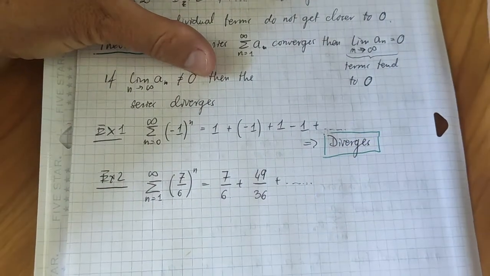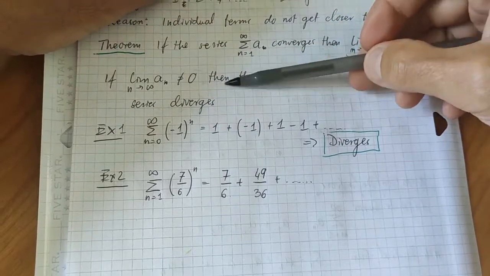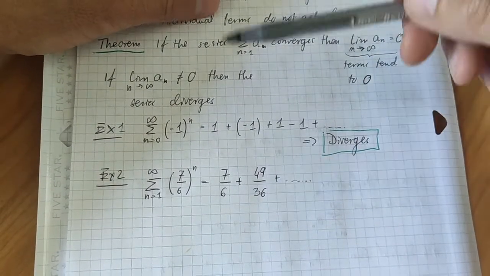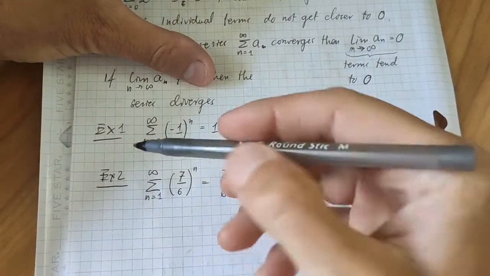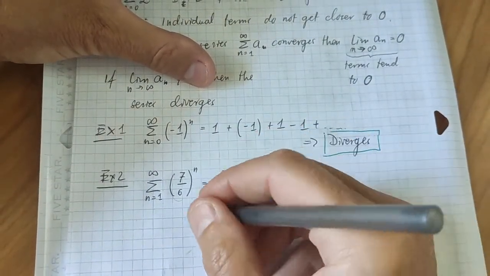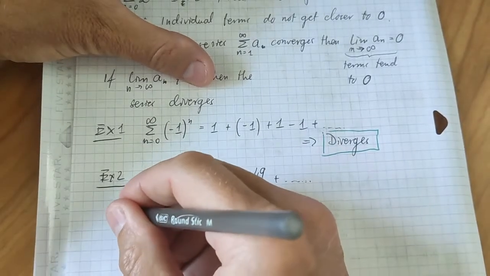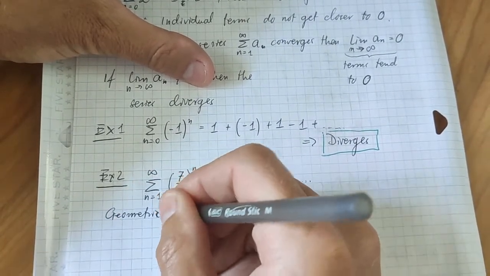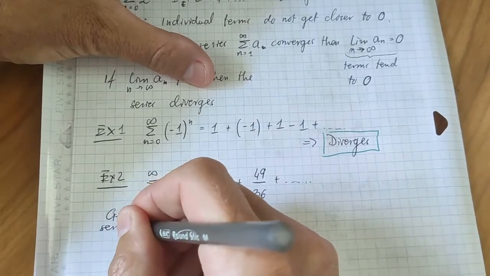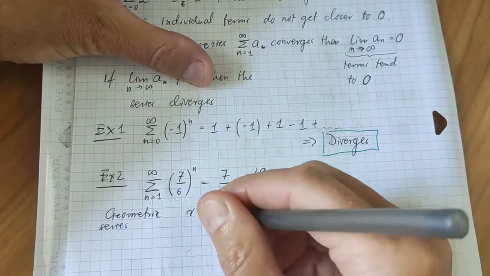Okay, and just like with this one, we can see that the terms don't get closer to 0. Also, this is a geometric series with r bigger than 1. So geometric series, r is greater than 1.